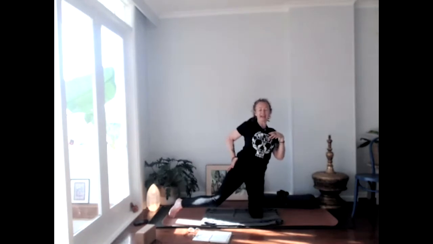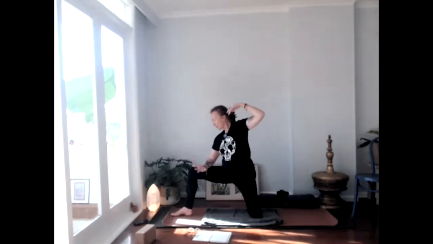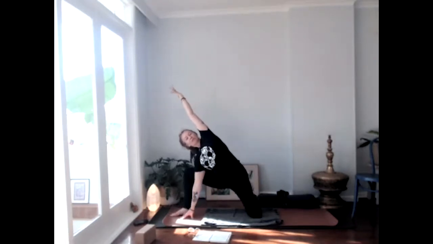Now here, press the buttocks forwards and move this right knee back. You want to feel this outer right buttock firing up. If you've got a little bit more space, drop the right hand down, big toe, side foot or floor. Good, breathing in.